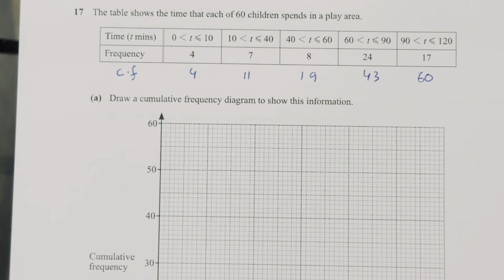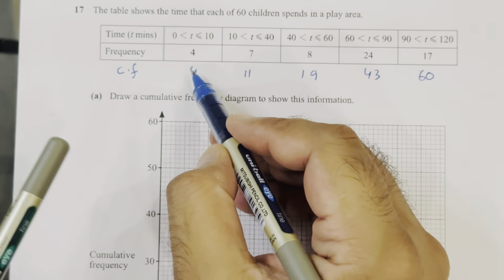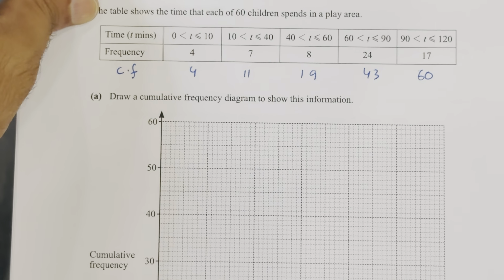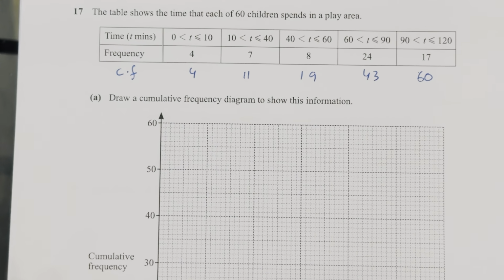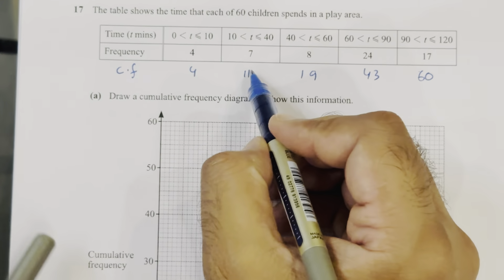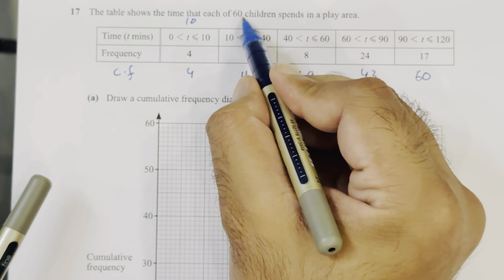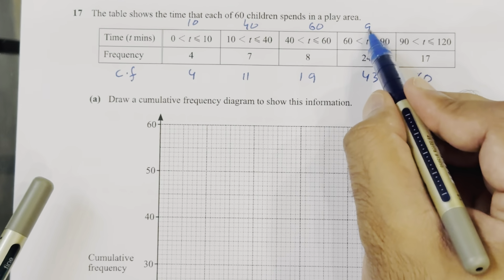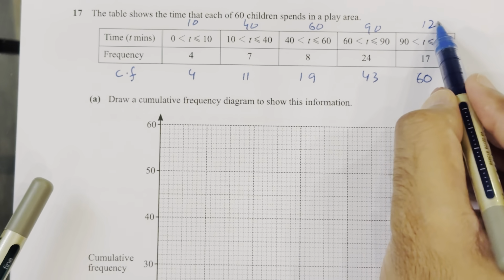We need to plot all these points over here. For the cumulative frequency of 4 the time should be 10, for 11 it should be 40, then 60, then 90. For the cumulative frequency of 60 it would be 120.